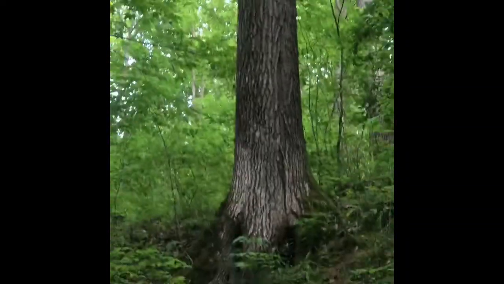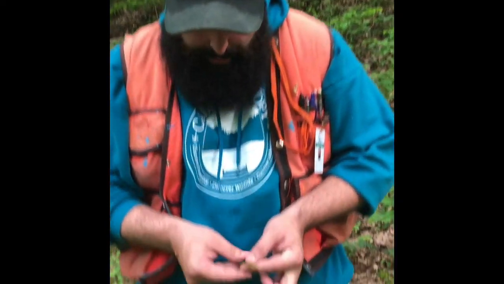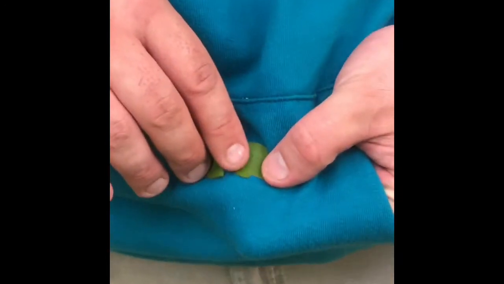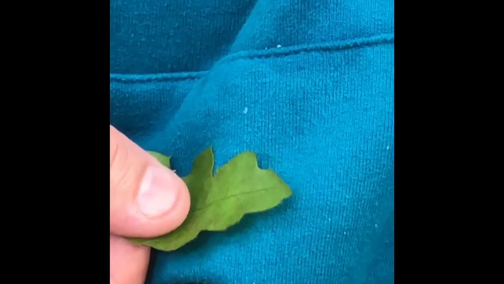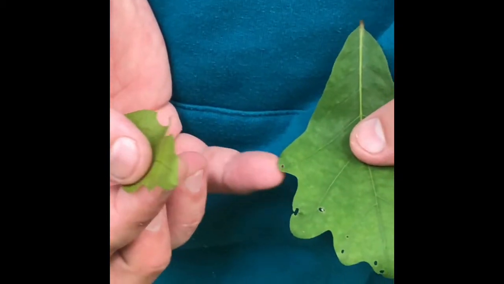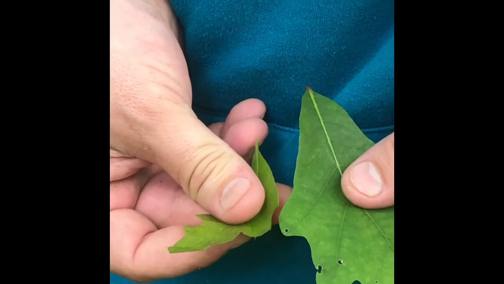This is a red oak. This is the only red oak leaf I could find down low, but as you might be able to see, it's got little tiny bristle tips on it, unlike the white oak, which has rounded tips with no bristle tip.